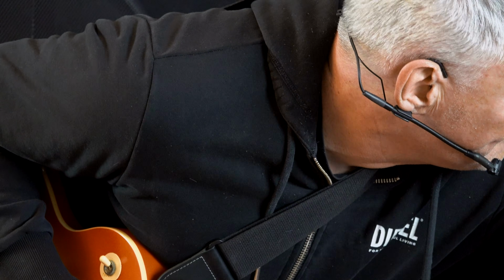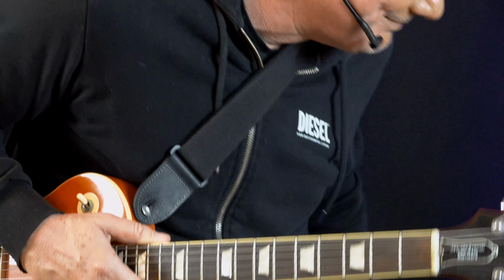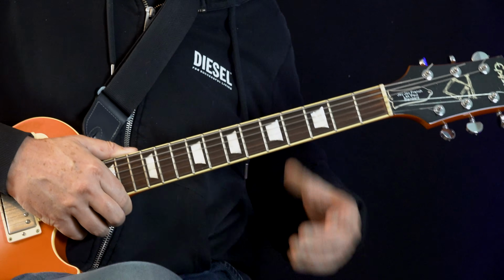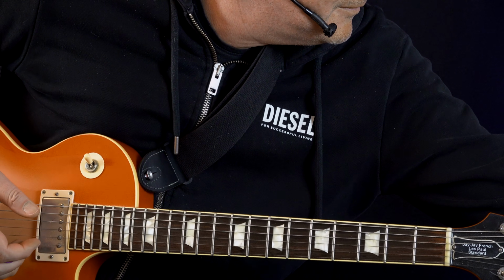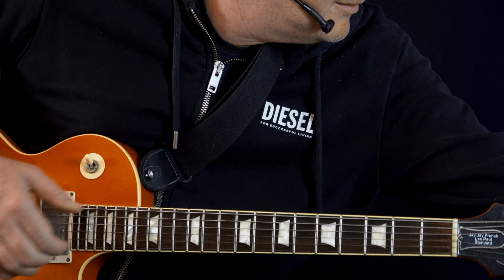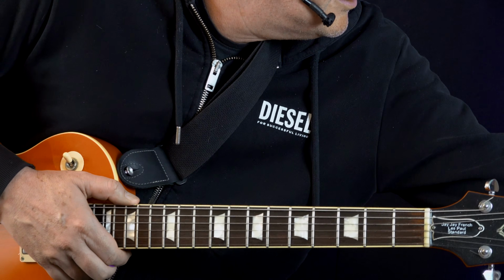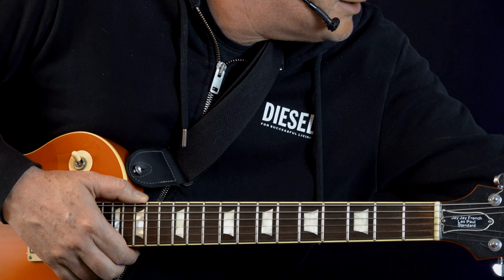Wait, where's the B section here in my backing track? By the way, if you like the backing track, specifically the piano player, I play the piano on this backing, also the bass, but also the piano. So I think here we have the B section. Oh, that was not the B section. Where's the B section? Oh, I found it.